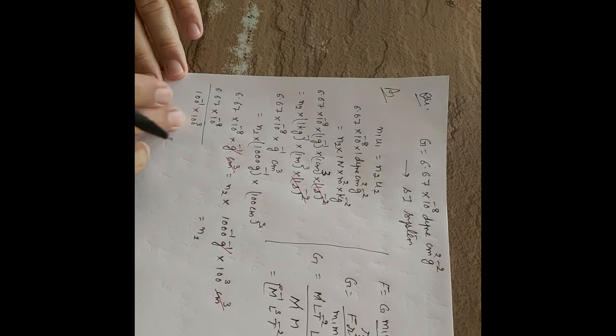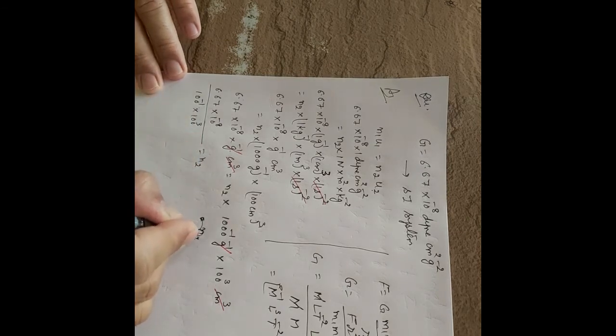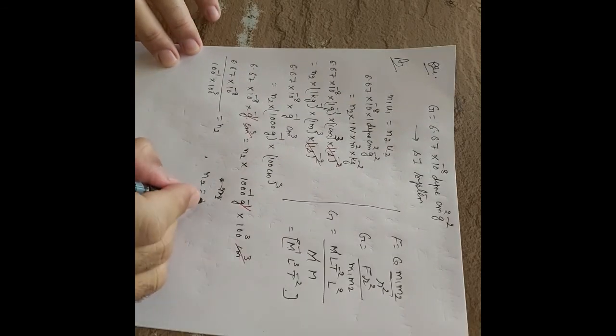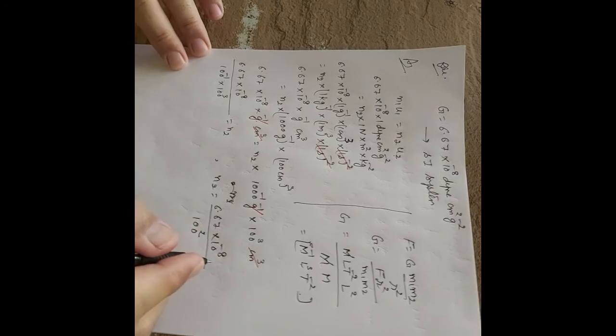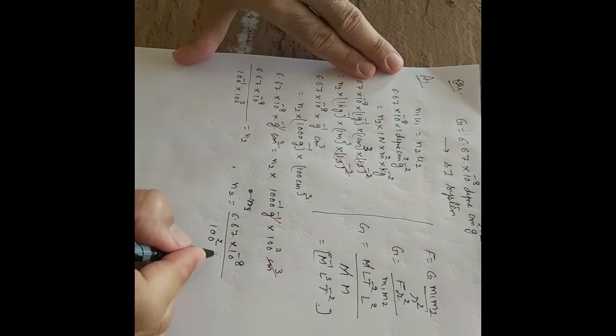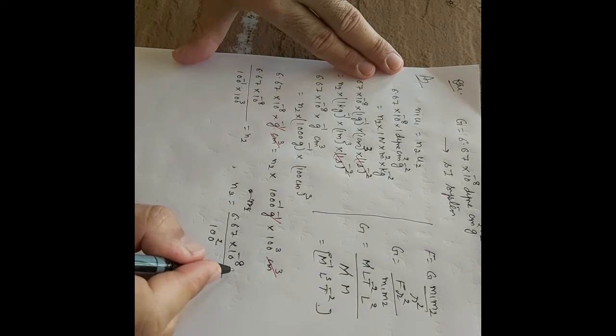Here bases are same, so powers get added. So what is N2? N2 will be 6.67 10 to the power minus 8 divided by 100 to the power 2. And how much can I write this?